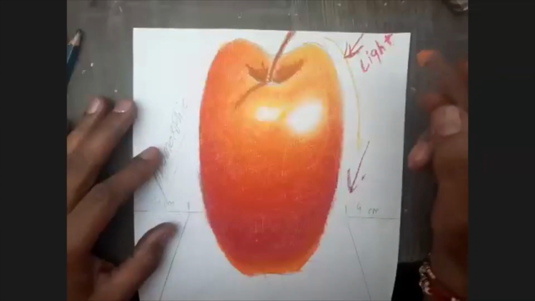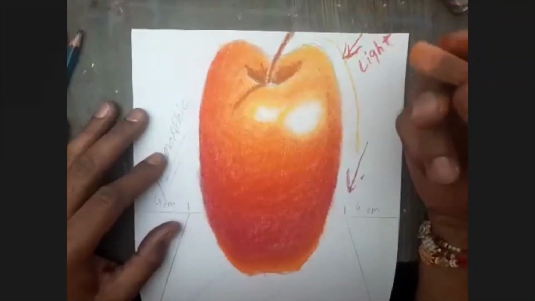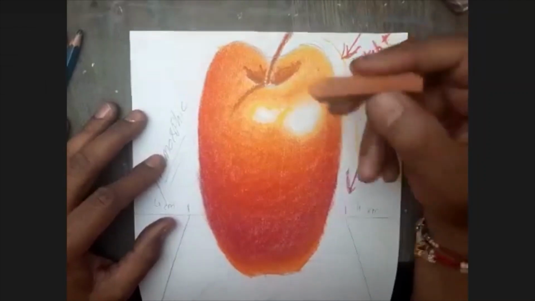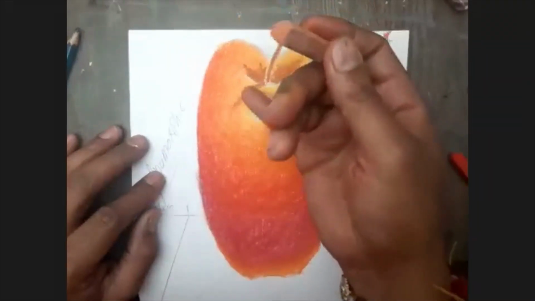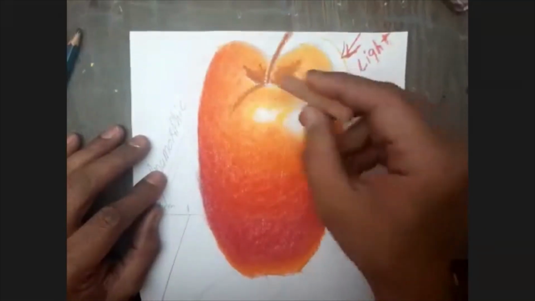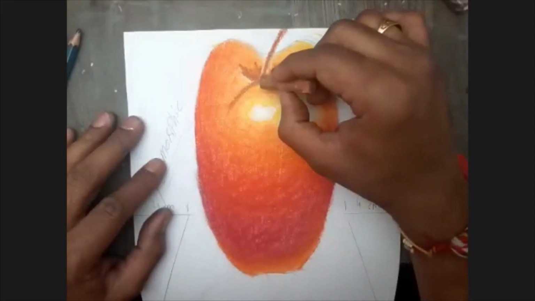Shadow should always be a darker shade of the background. It should not always be gray. So here this shade is orange, so the darker shade is brown. So we need to use this brown here.